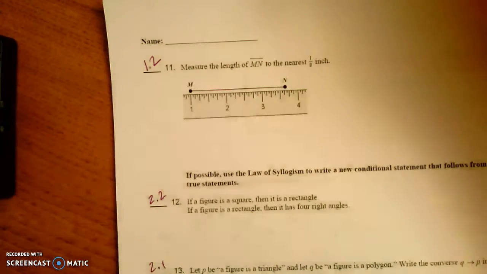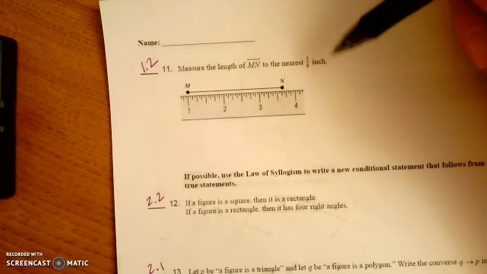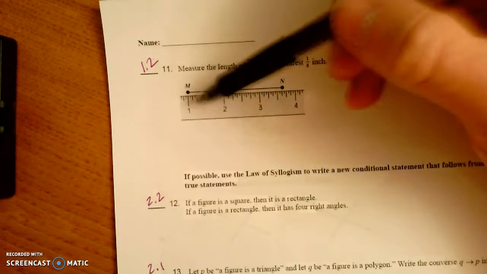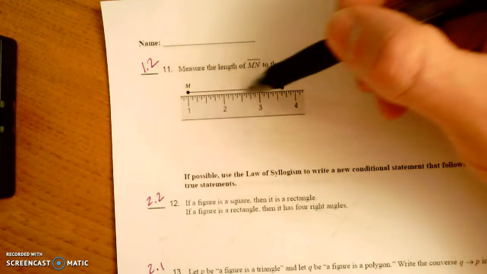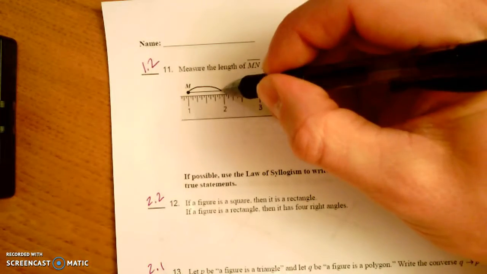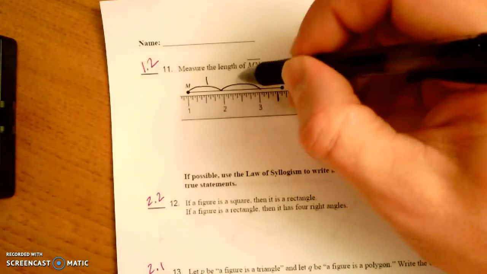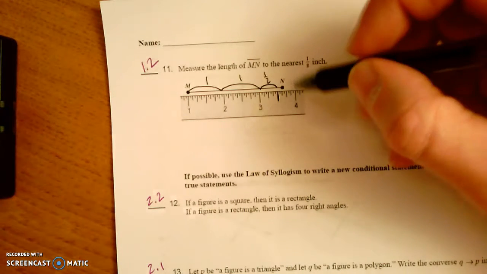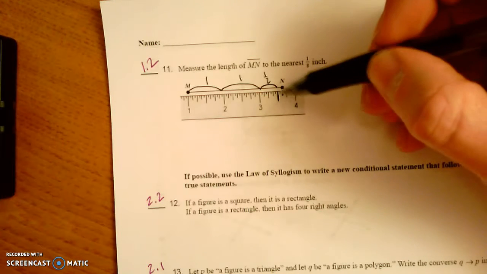Number 11. In section 1.2, we talked about measuring line segment lengths, and a lot of people had trouble with this. You can't say that this is like 3 point something inches long because, see, it starts at 1. So you got to measure how far it travels along the ruler here. So in this case, it's 1, 2, let's see, here, 1, 1. This is a half right here.